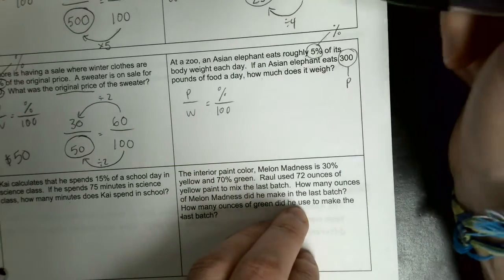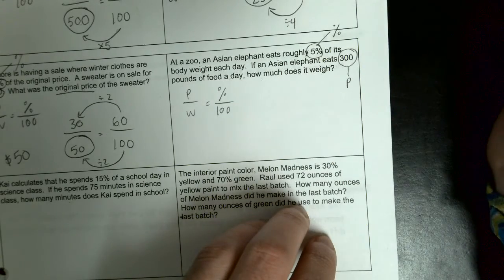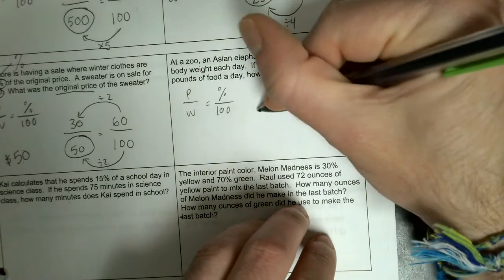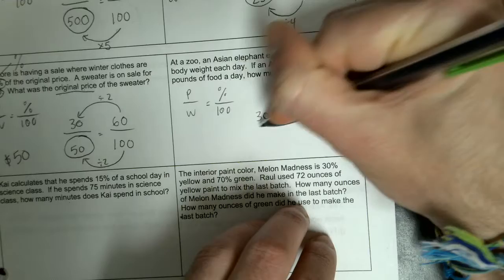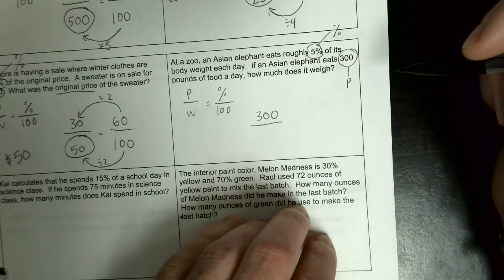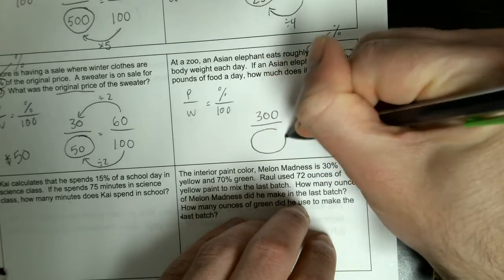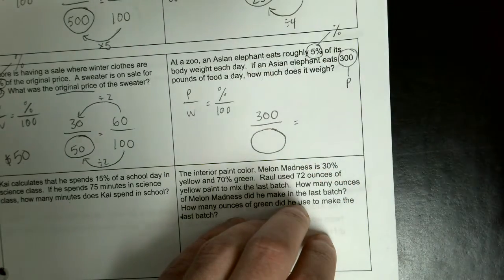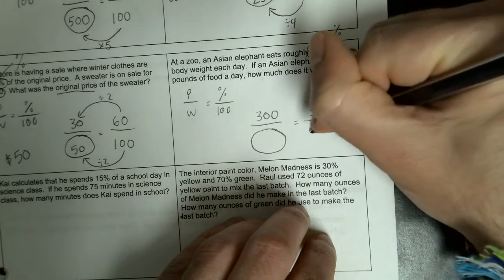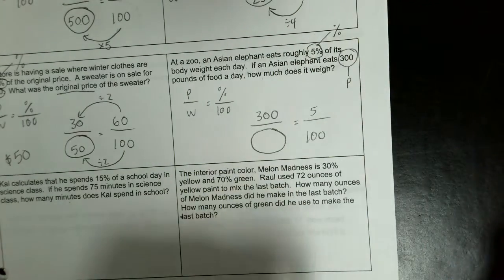Once again, let's set this thing up here. The part is 300 pounds. That's how much food they eat. That's quite a bit. The whole, we don't know. That's what we're looking for. That's how much the elephant weighs. The percent is 5, and the 100 is 100.